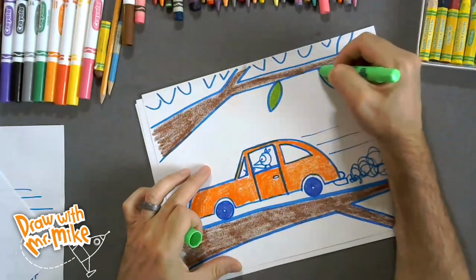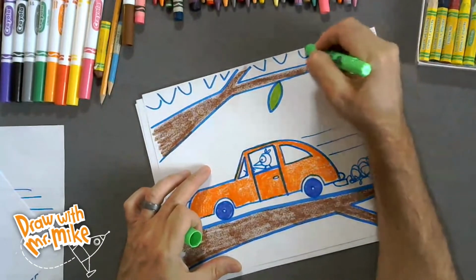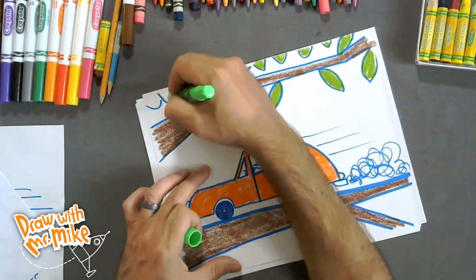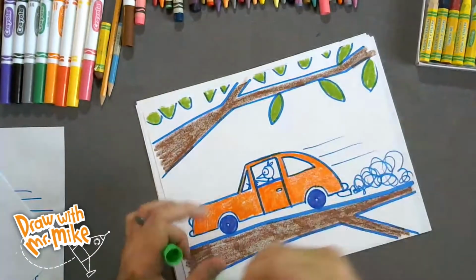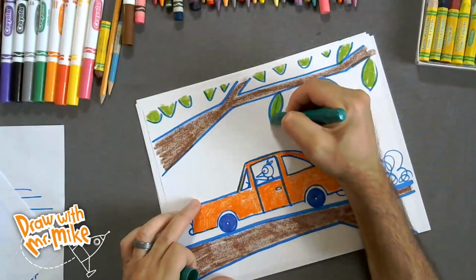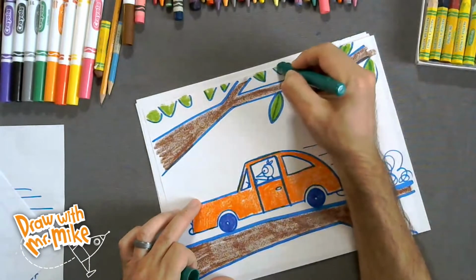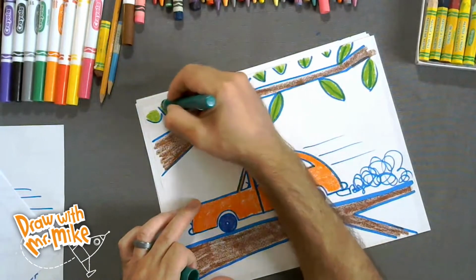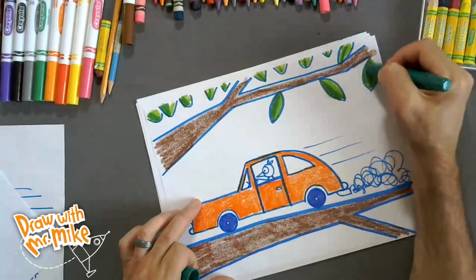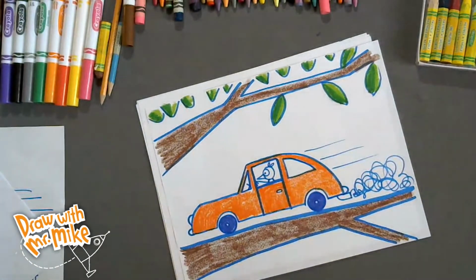So I'm going to use this green color and color in these leaves. More up at the top here. And you don't have to use the same green. You can use different colored greens if you want. I may even go back in over top of these leaves with a different colored green just to see what that does. So I'm going to use this darker green, and I'm just going to put a line here. Just like that. And color in half if you want. You do half of it one green and half of it the other. That's fun. There we go.